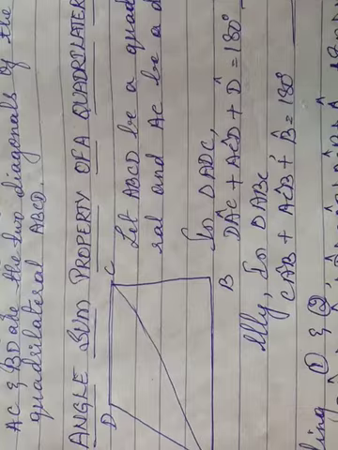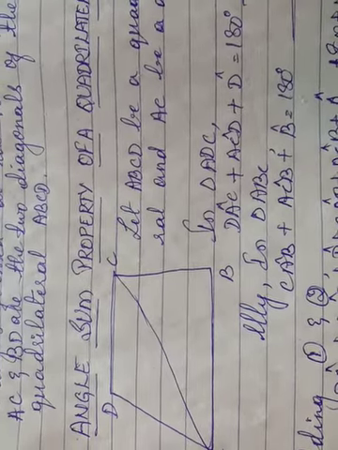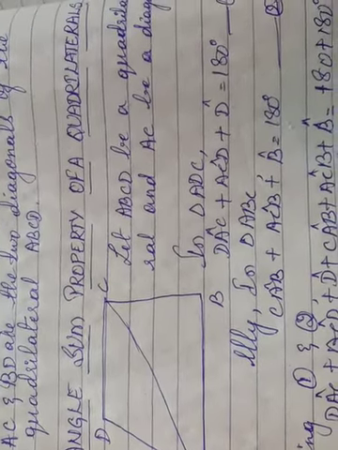Property of a quadrilateral. So what is the angle sum property of a quadrilateral? In previous classes we have studied the angle sum property of a triangle. What is the angle sum property of a triangle? The sum of angles of a triangle is equal to 180 degrees, isn't it? In a similar way we have the angle sum property of a quadrilateral.